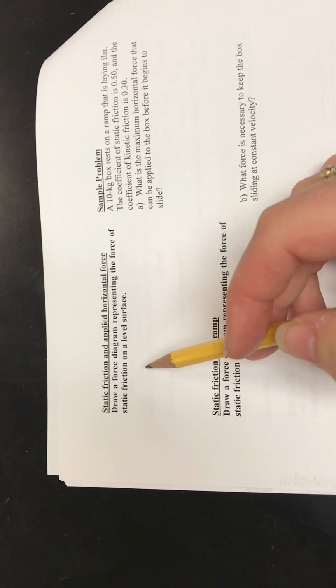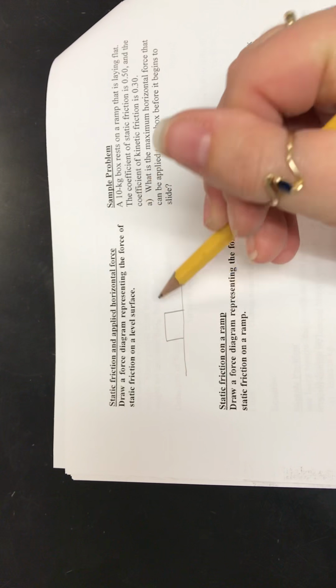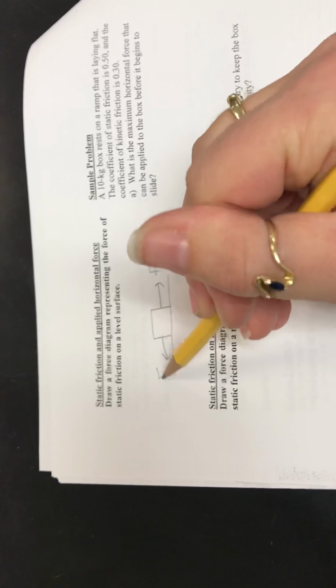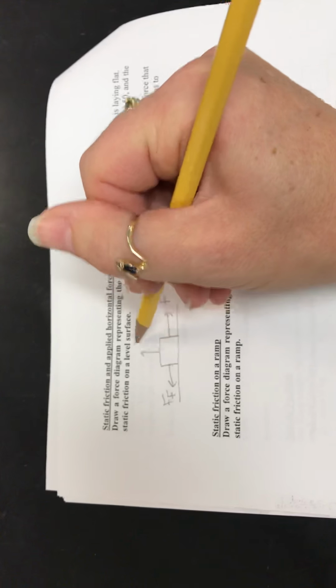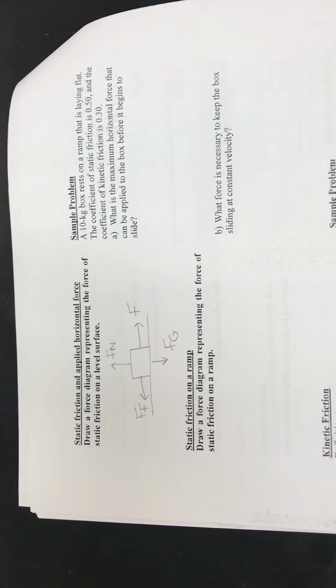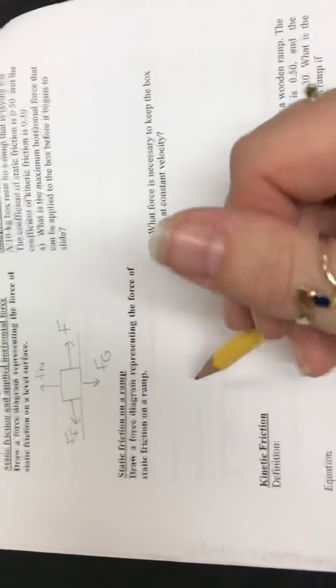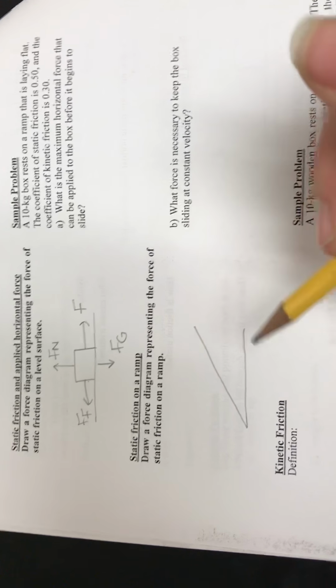Now it says, draw a force diagram representing the force of static friction on a level surface. If here's our object, and some force is being applied, we know that friction is acting opposite of that force, opposite the direction of motion. Just like air resistance, friction is always slowing us down. Let's add in our other two forces. This is a video, so you can stop it as you want.